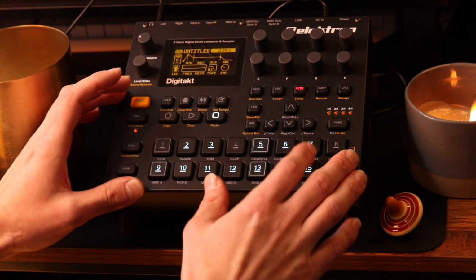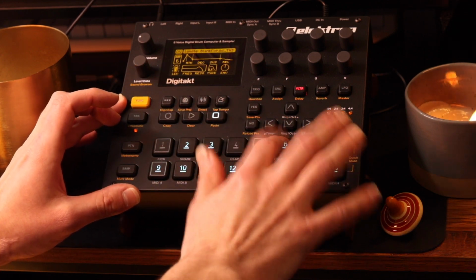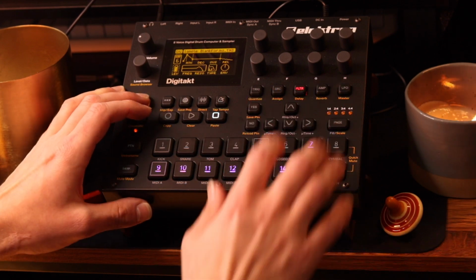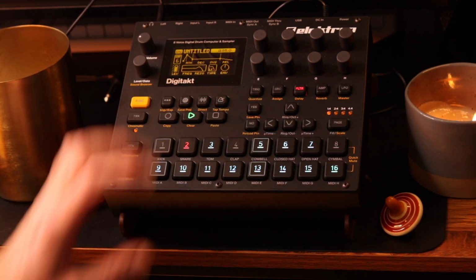Okay, so let's take a look at the plucks on track 6. See how we can change those around.